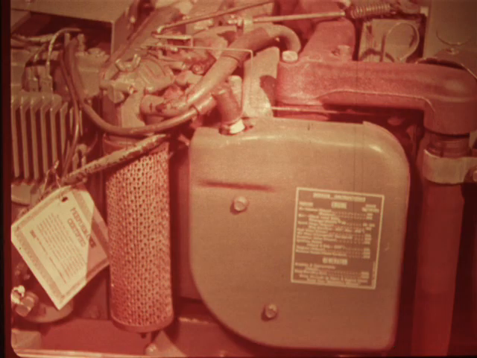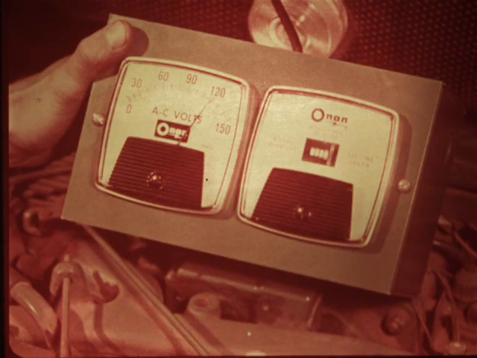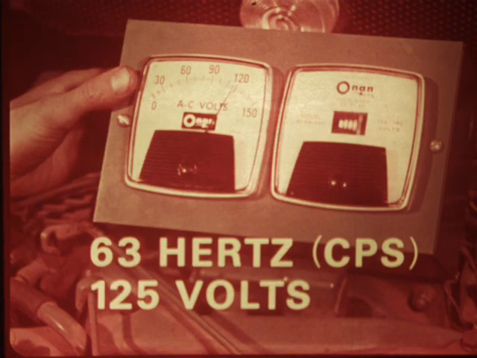The engine must run smoothly, no hunting, roll, or surging, and at a specified RPM to produce the proper voltage and frequency output. Otherwise, there'll be disturbance in the electrical system. To check the engine RPM, plug the combined voltage frequency meter into an outlet inside the motorhome. With the generator running at no load, the meter should read a steady 63 Hertz or cycles per second on the frequency meter and 125 volts.